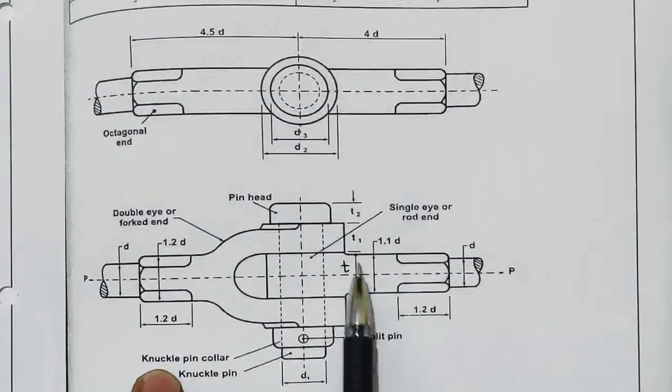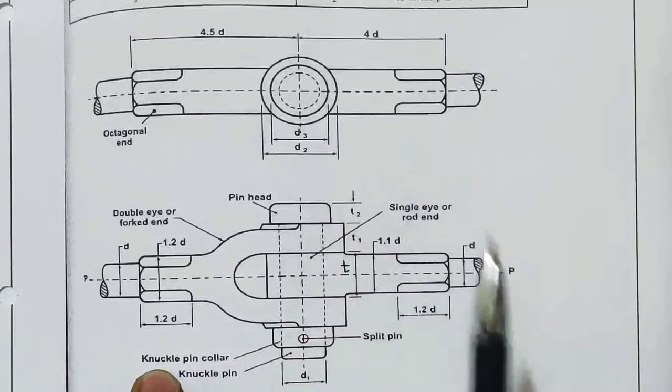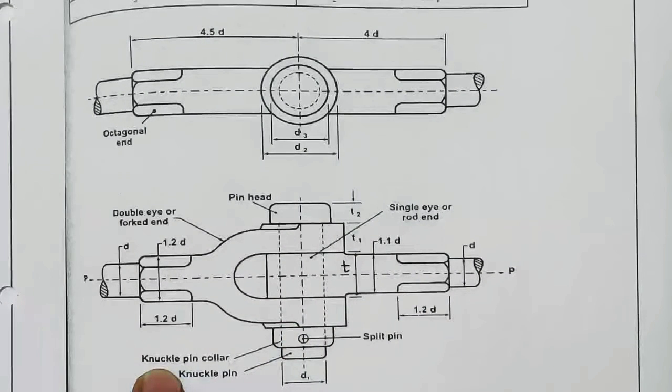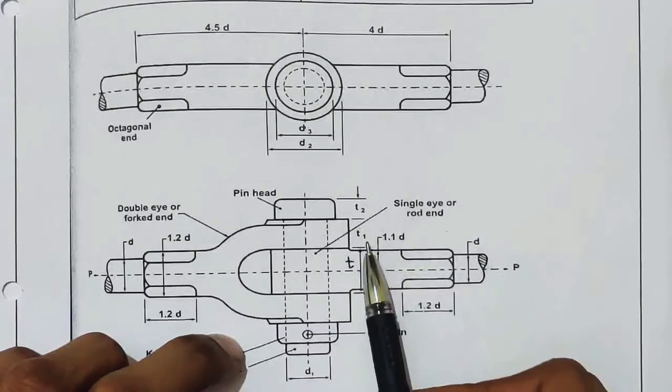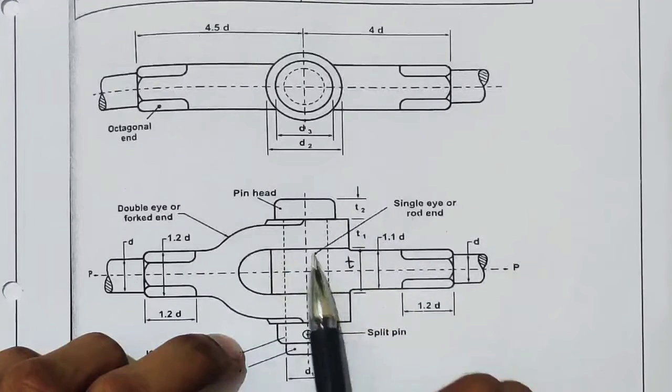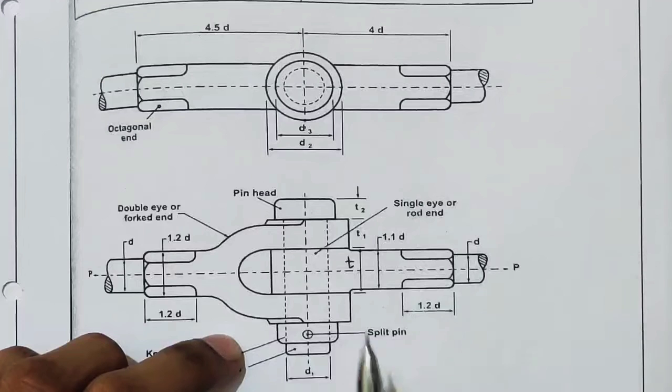Now what is the diameter of this single eye? The diameter of single eye is D2. Then the diameter of single eye and double eye is the same, that is D2.